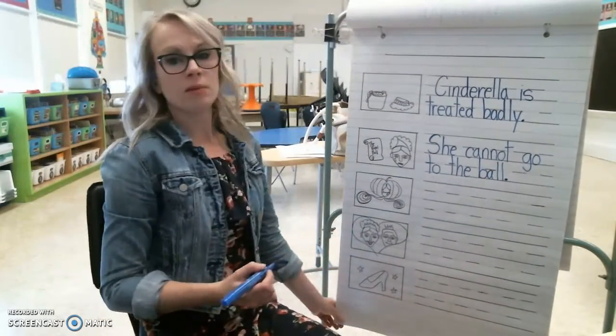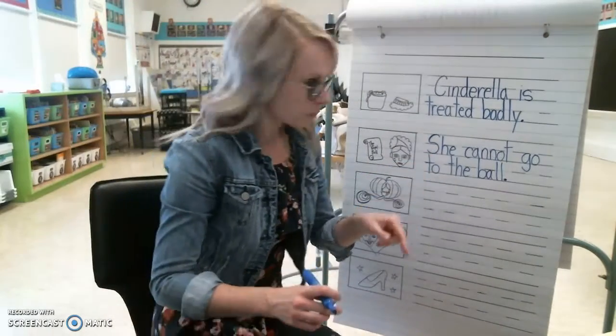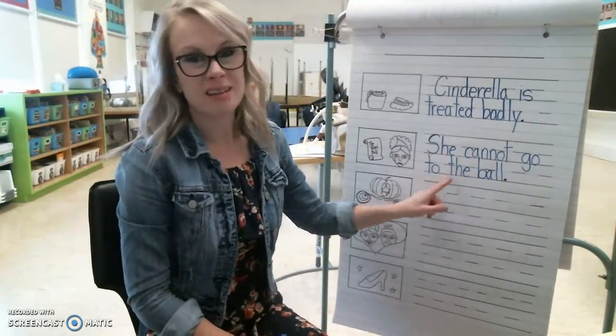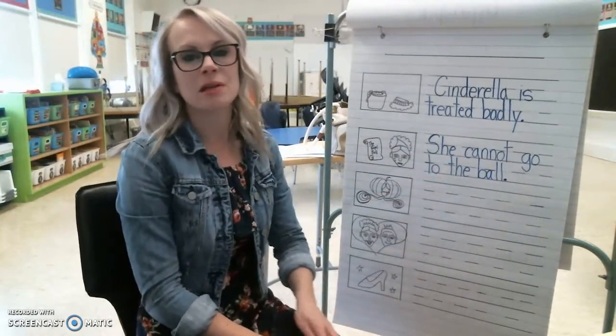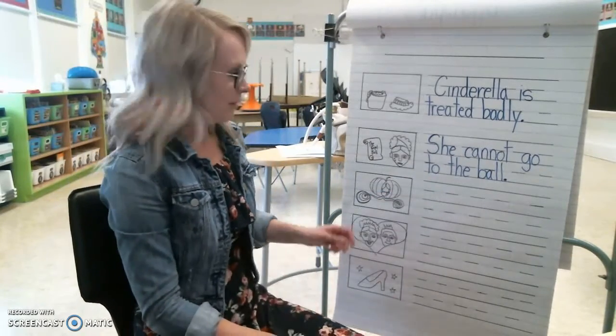I've ended this sentence with a period and I have started with a capital letter. You will notice that in my sentence, I don't have any other capital letters. The only place they belong is at the beginning and if I have a name.